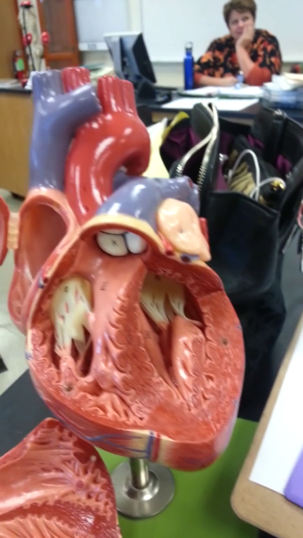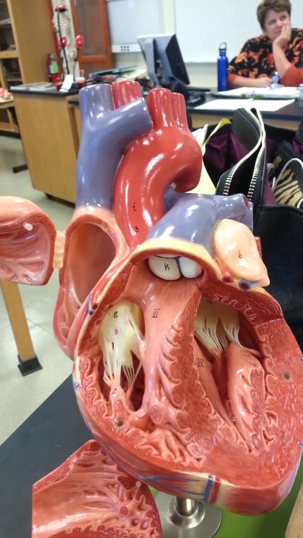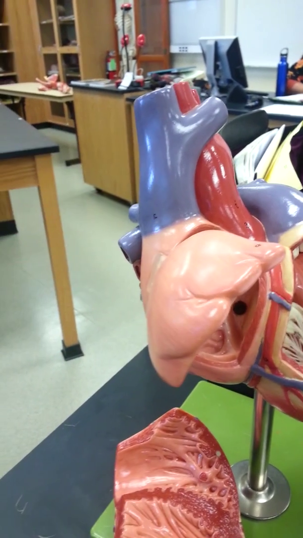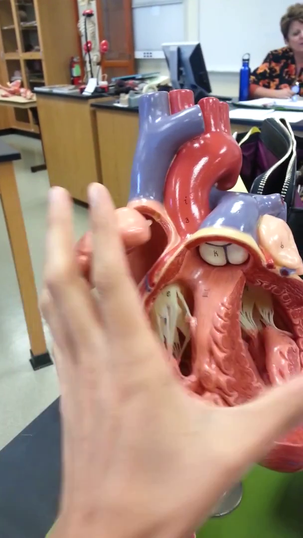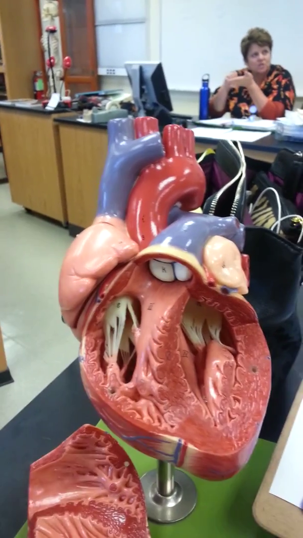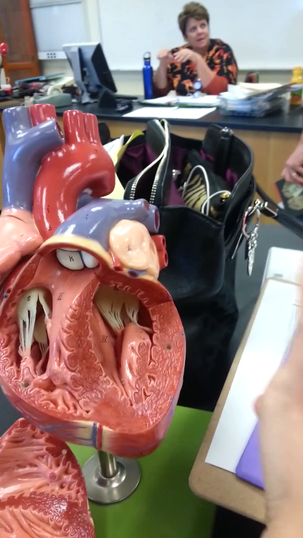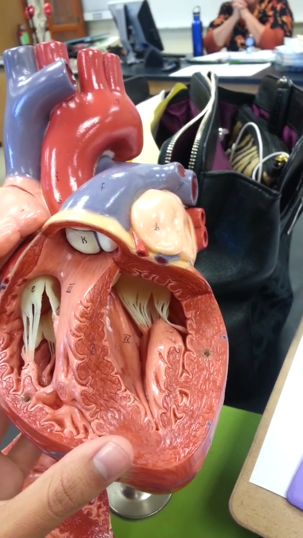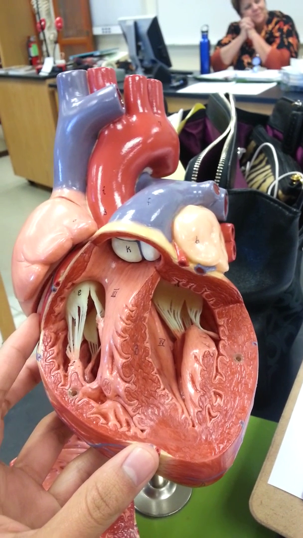The deoxygenated cell travels into the lungs, right here. So the lungs would be here, and there's another one here, where gas exchange takes place.